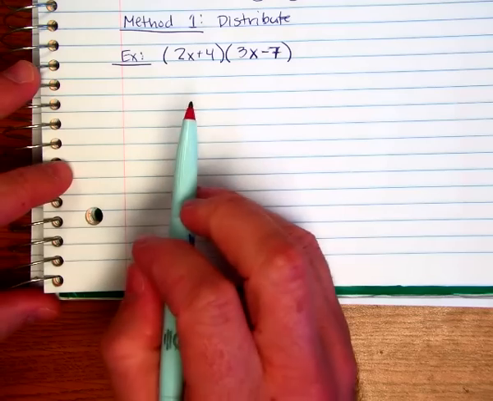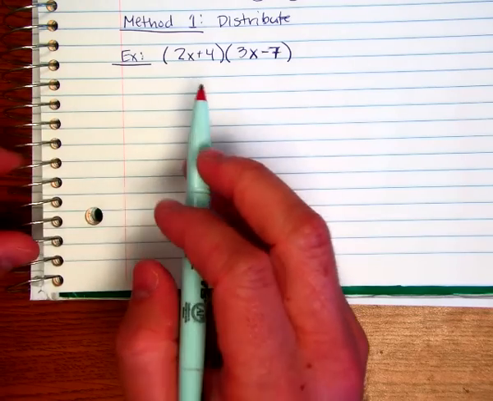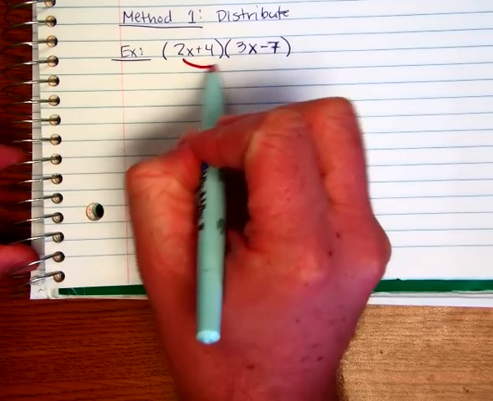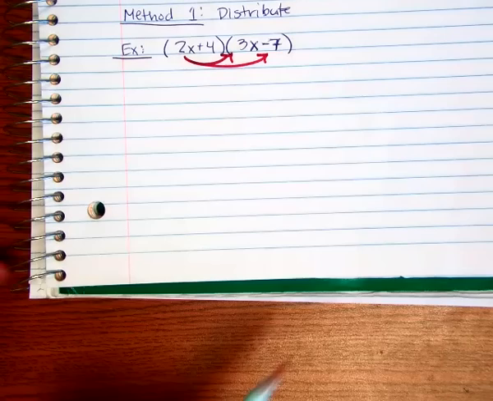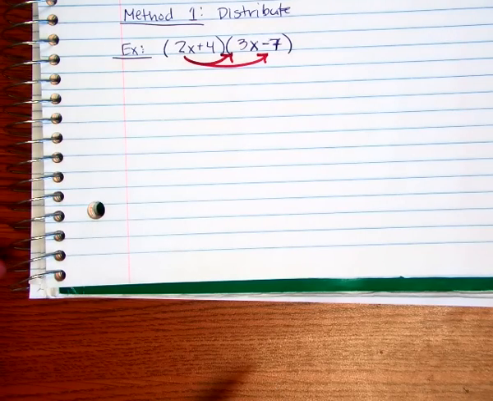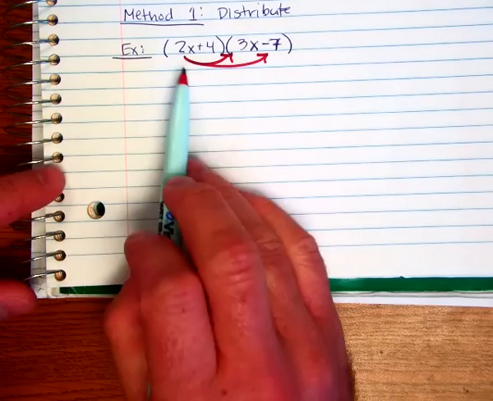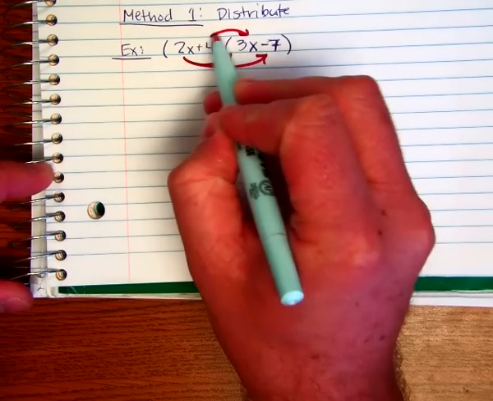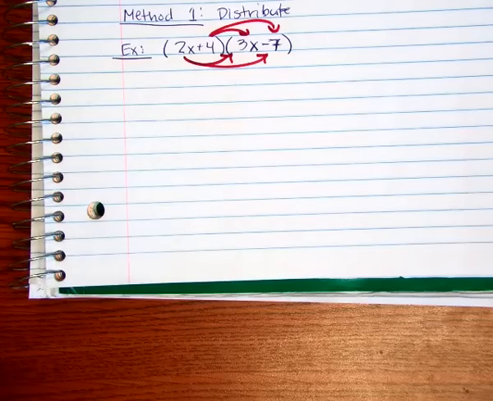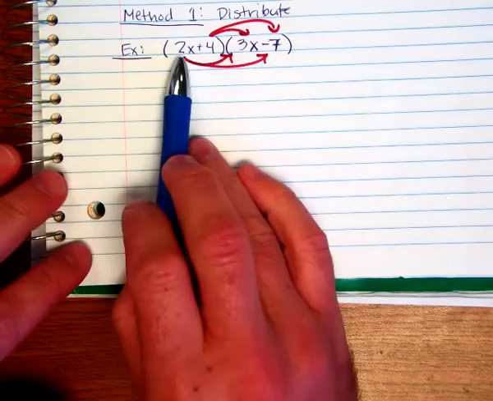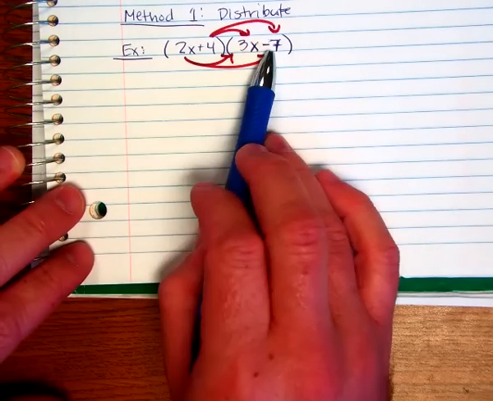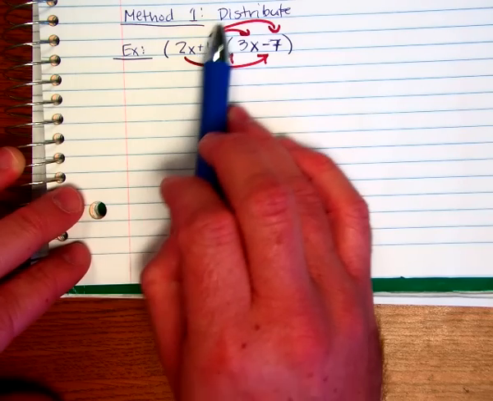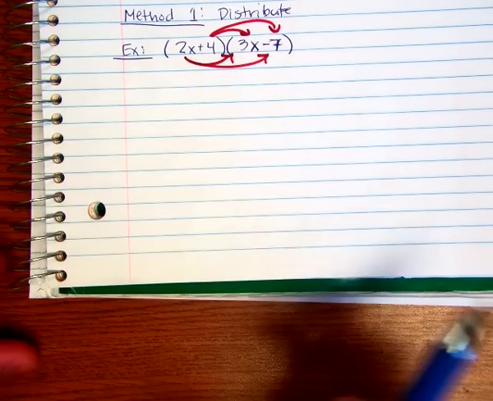How we write it out is a little bit strange. Normally, we're used to doing this. I'm going to take 2x and distribute it to each piece. But there are two terms in here. I also distribute the 4, so I'll write those up here. So I'm going to distribute the 2x to the 3x, the 2x to the -7. Then I'm going to go back and distribute the 4 to the 3x and the 4 to the -7.